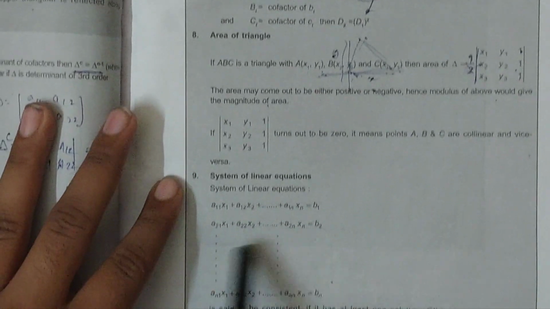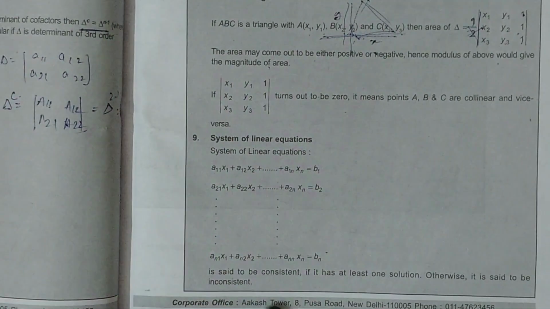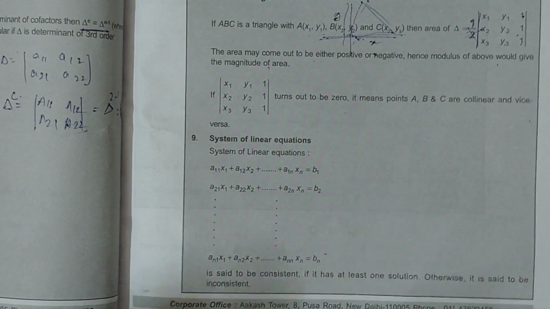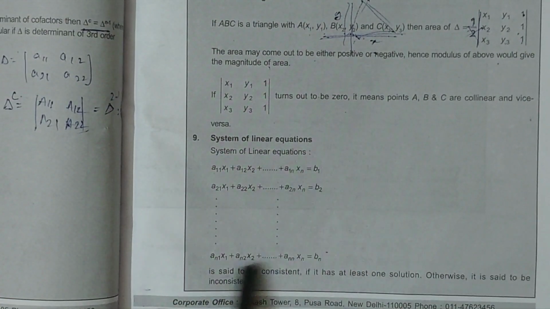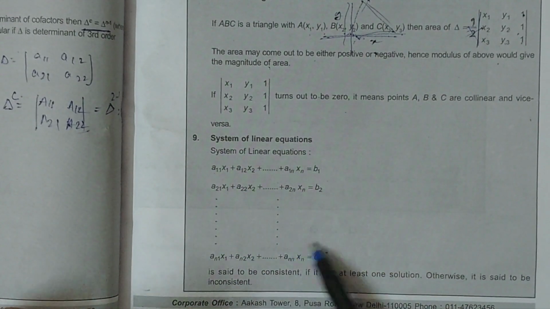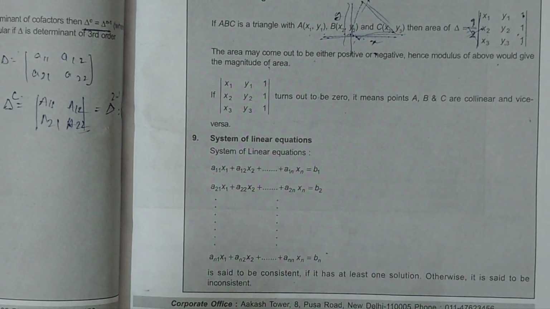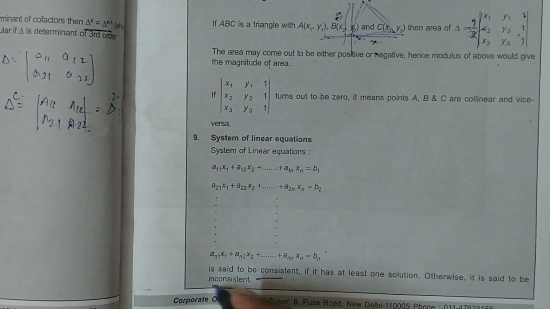A system of linear equations. Suppose these are the equations that you have. If we have linear equations 1, 2 like that, the system is said to be consistent if it has at least one solution. I hope you know what is consistent and what is inconsistent.